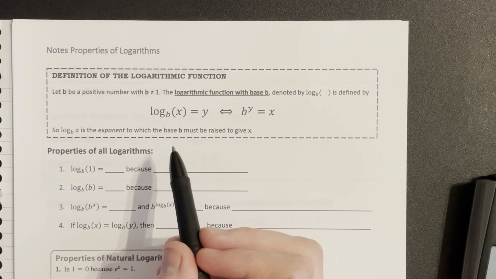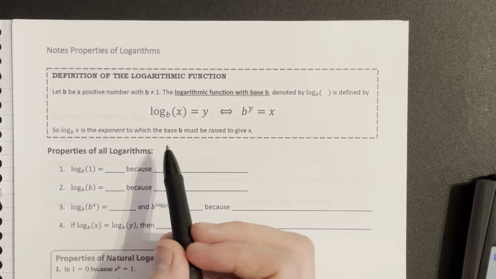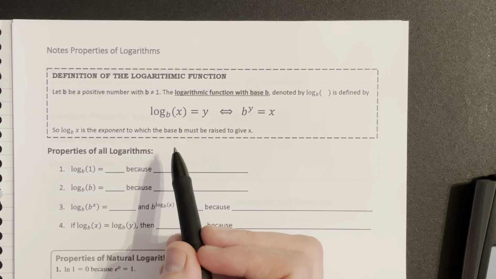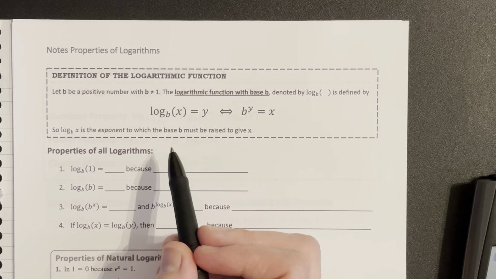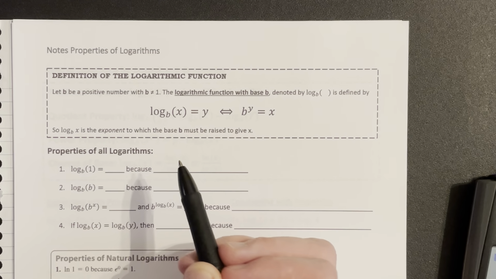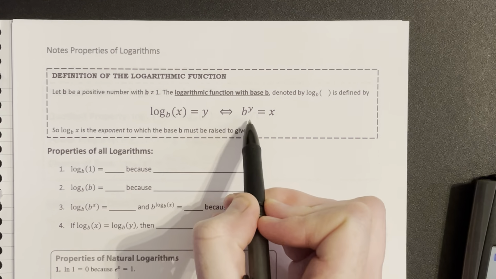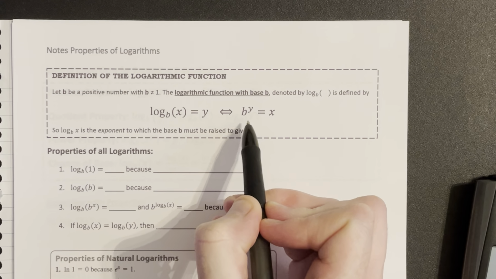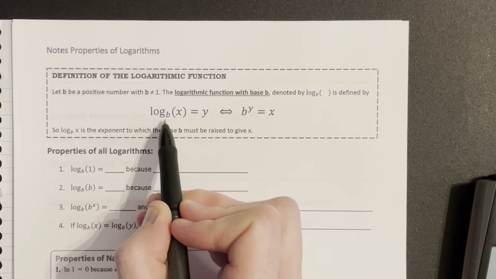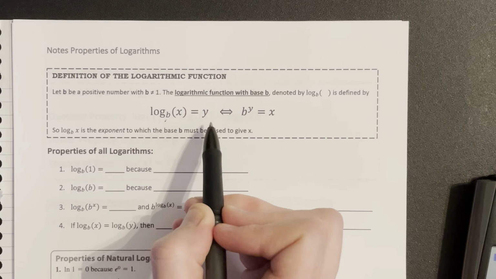So we saw in the previous lesson how to convert between exponential and logarithmic forms. We want to look at the properties of logarithms, or sometimes called the laws of logarithms. With a logarithm, we can go back and forth between the exponential forms like we've seen. The bases always stay the same, and our inputs and outputs swap.